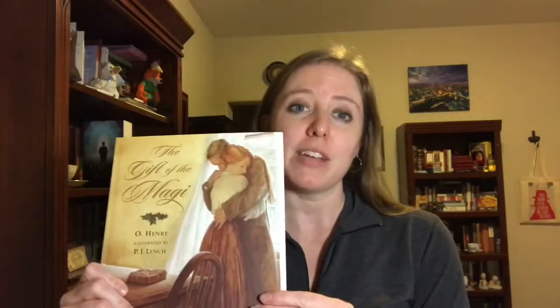So here we go. There are 3 different types of irony. So number 1, we have situational irony, which is when the outcome is the opposite of what's expected. So a good example of that is in The Gift of the Magi by O. Henry, which is just an adorable Christmassy story if you haven't had the chance to read it.